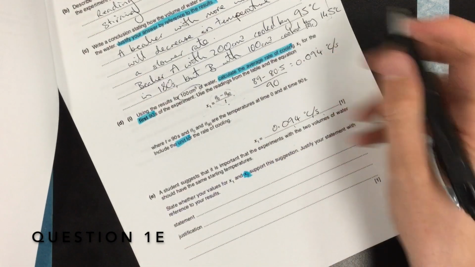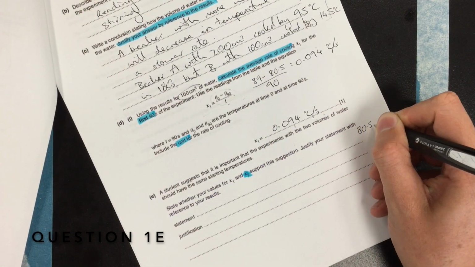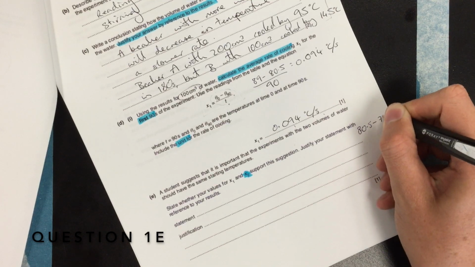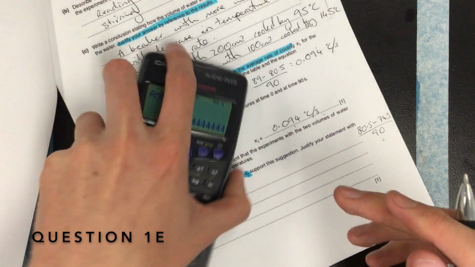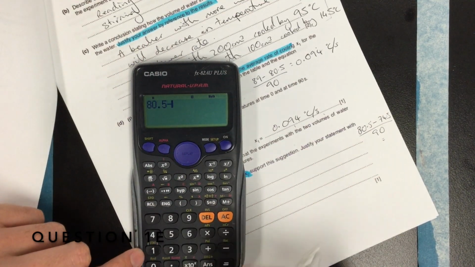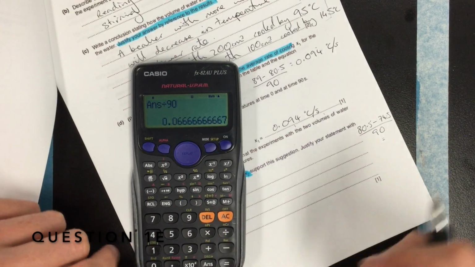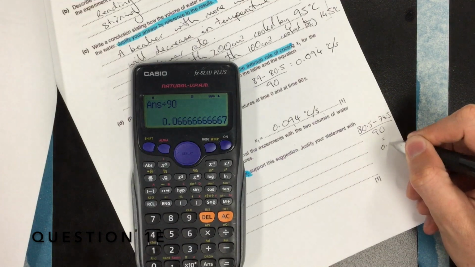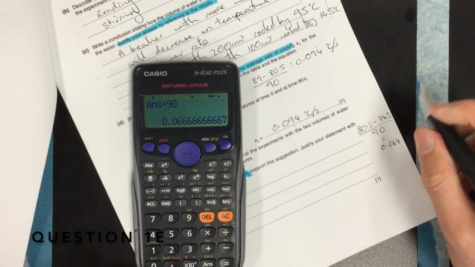So if I do the same calculation, so 80.5 minus 74.5 over 90, I go 80.5 minus 74.5 is 6, divided by 90 is 0.067, if I round that to 2 decimal places.